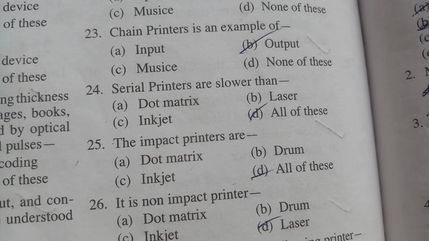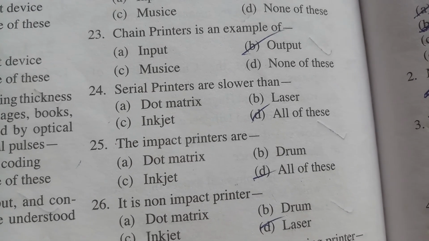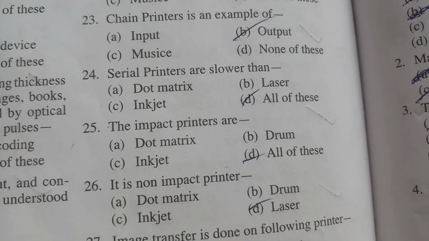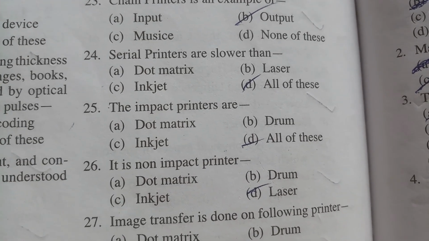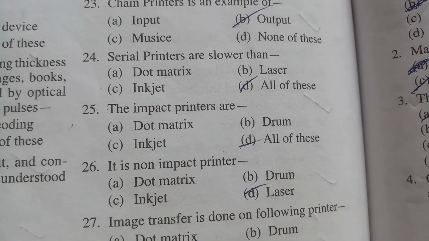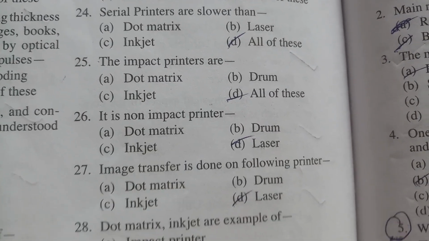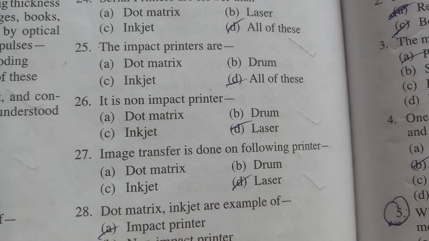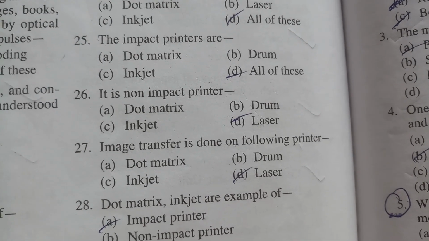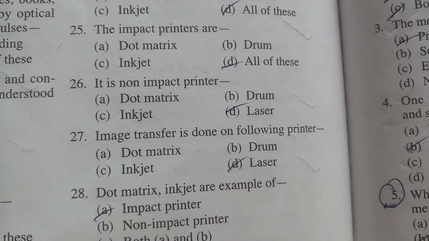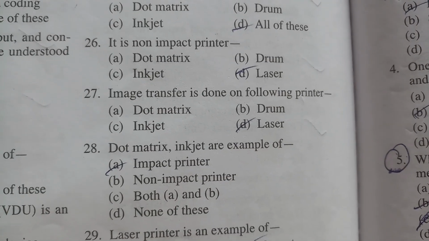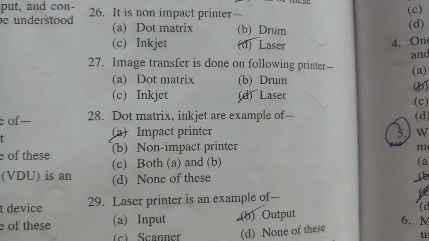The impact printer are dot matrix, drum, inkjet, all of this. Answer all of this. It is non-impact printer. Dot matrix, drum, inkjet, laser. Answer laser. Image transfer is done on following printer. Dot matrix, drum, inkjet, laser. Answer laser. Dot matrix, inkjet are example of impact printer.